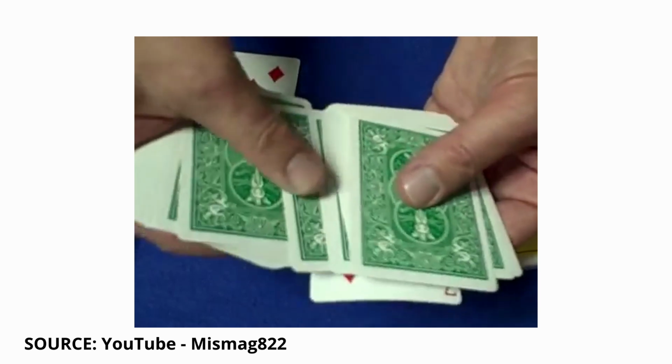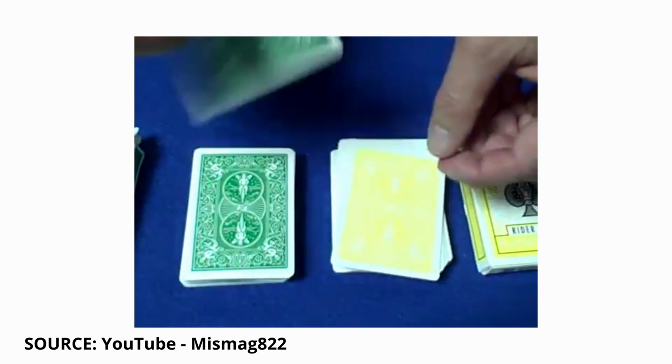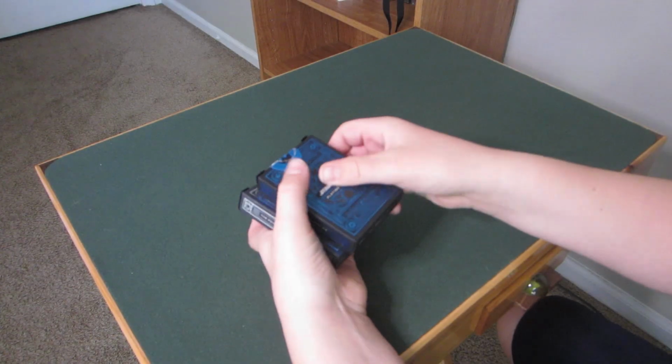out there on YouTube. And then I learned it from Miss Mag 822, at least the version of it that was performed. And it looks pretty much the same as this version. The only difference is in the actual method. The actual method is a little bit different and a little bit better. So anyway, let's just get right into it. Alright, here we go with the tutorial.